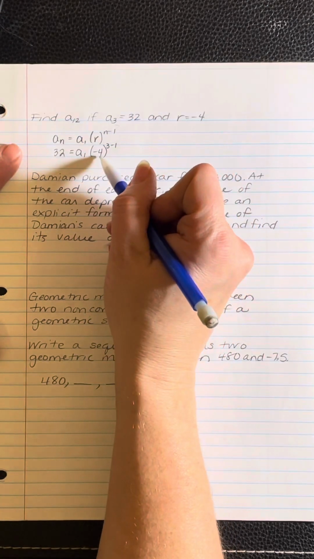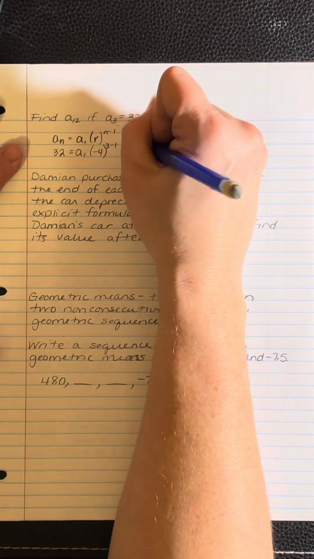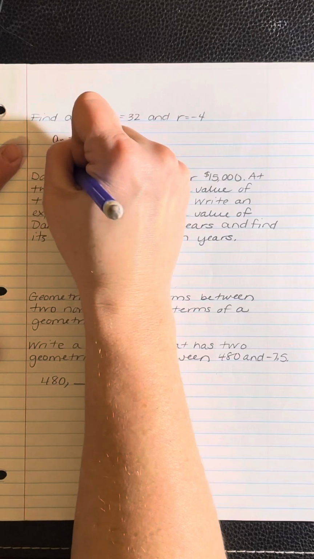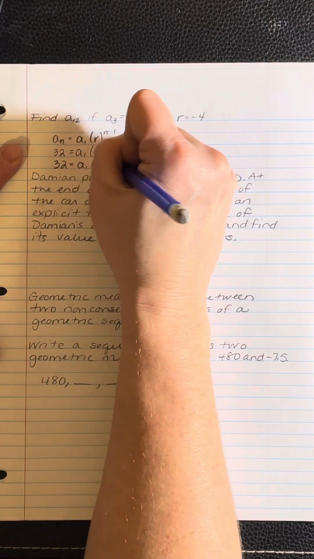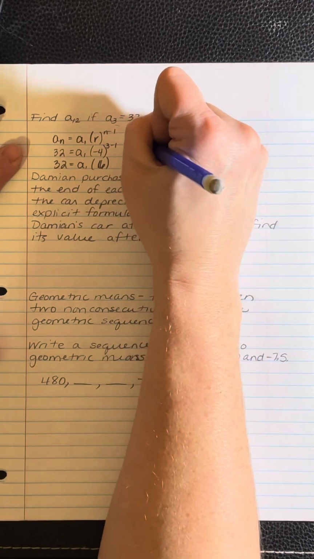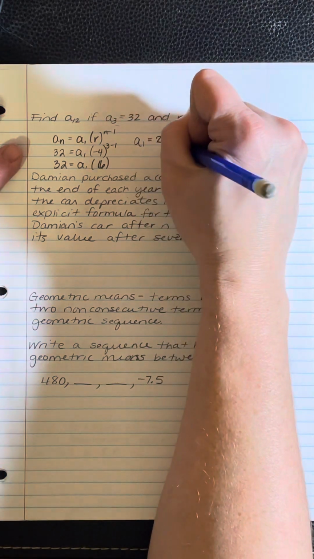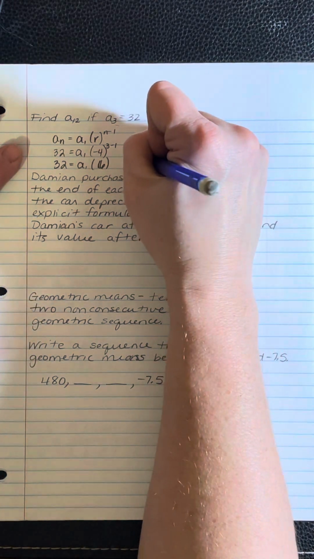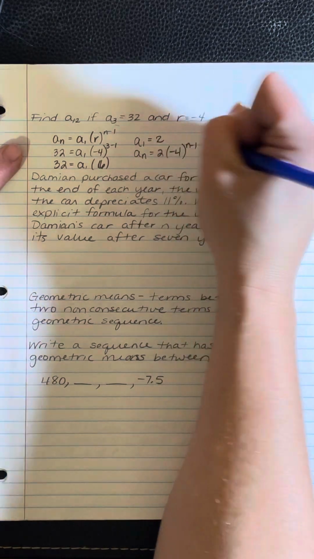So negative 4 squared is 16. And so a sub 1 equals 2. So the formula is going to be a sub n equals 2 times negative 4 to the n minus 1.